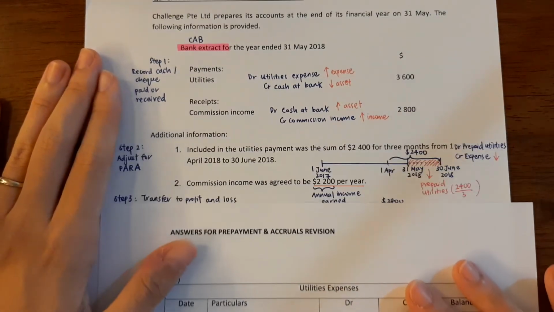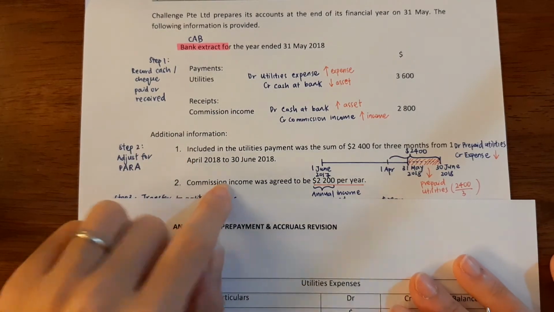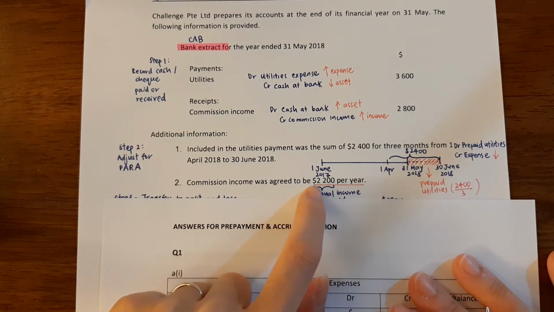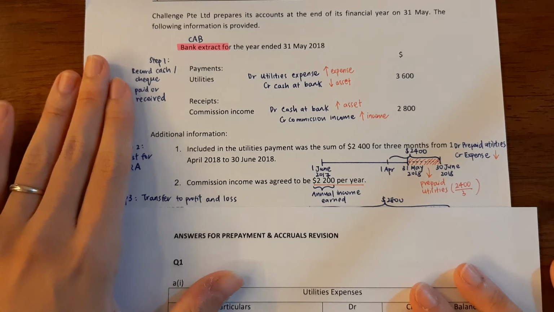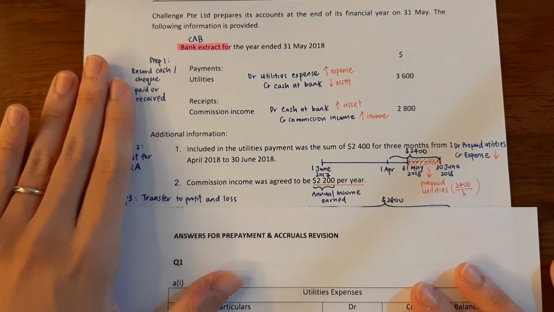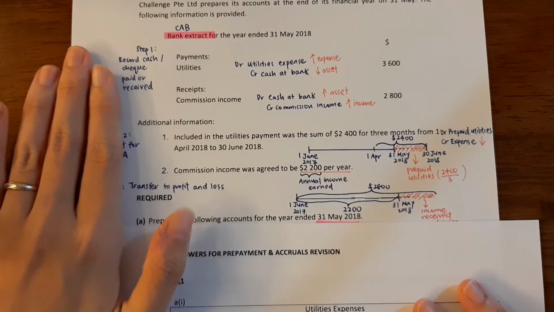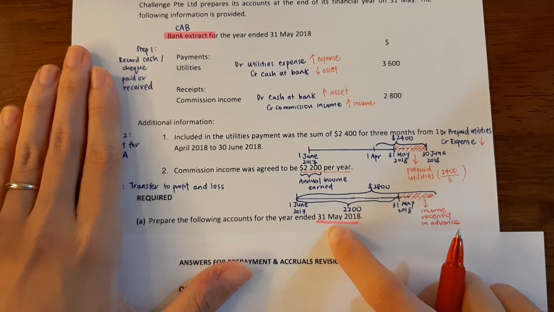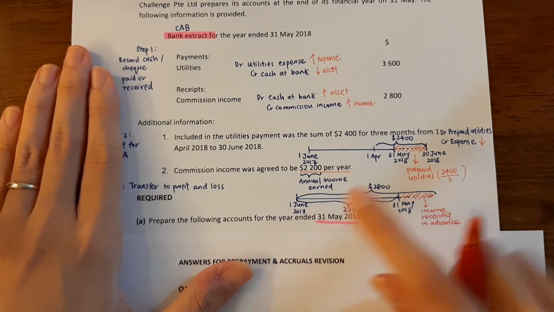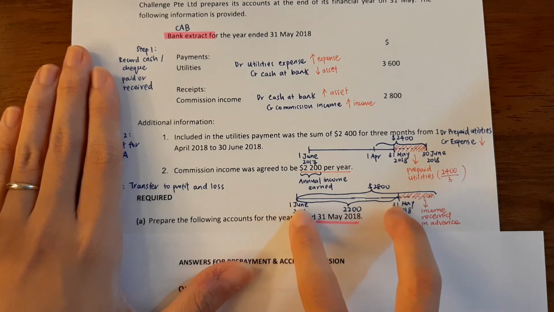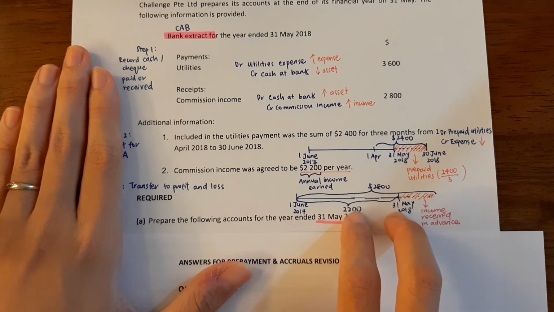Step 2, adjust for the prepaid. They say that commission income was agreed to be $2,200 per year. This $2,200 is the annual income earned. For the entire year, I'm supposed to earn $2,200. If I draw my timeline, my year ends on 31st May, and 1st June 2017 is the start. I am only supposed to earn $2,200 for the entire year.